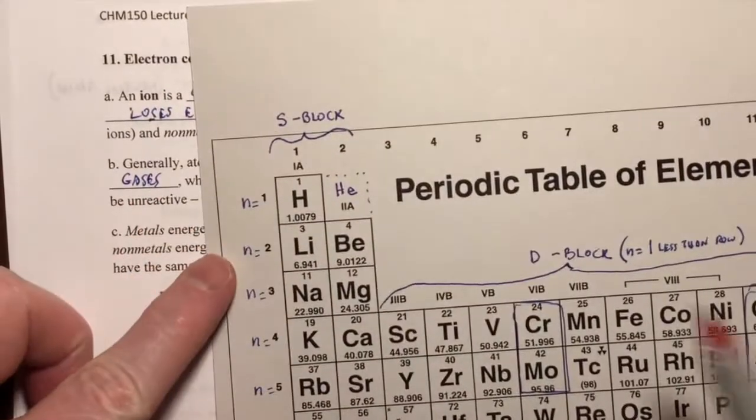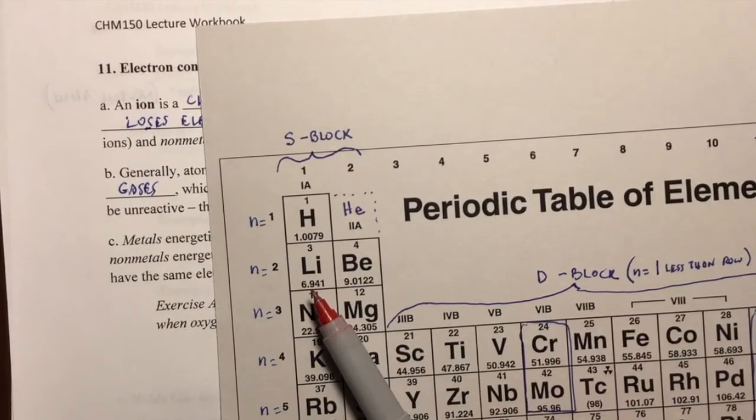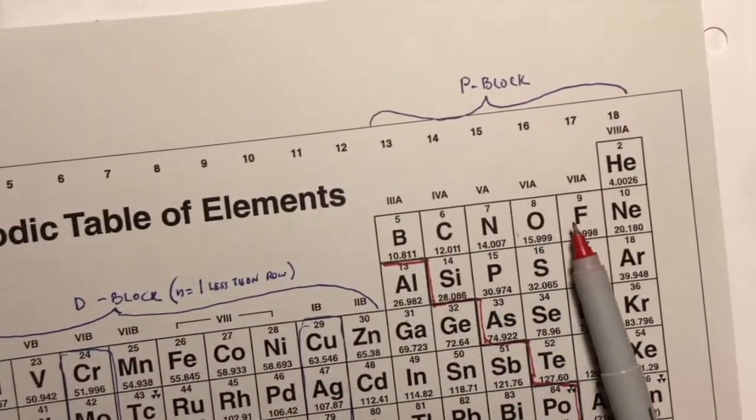Metals, on the other hand, find it easier to lose electrons to become isoelectronic with a noble gas. So, for example, lithium is not going to want to gain 1, 2, 3, 4, 5, 6, 7 electrons.